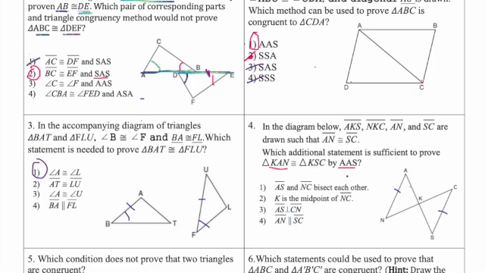So, AS and NC bisect each other. AS and NC bisect each other means that this side is going to be congruent to this side, and this side is going to be congruent to this side. Okay, that looks like it's side, side, side, not angle, angle side. I get that you can prove the triangles congruent, but that's not what they're looking for. They're looking for you to use angle, angle side. So, put that back there.